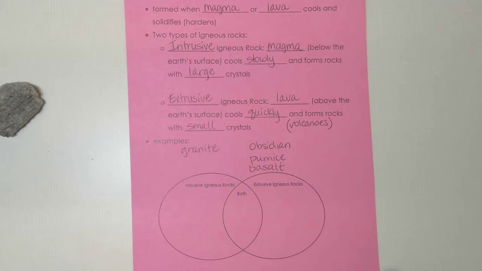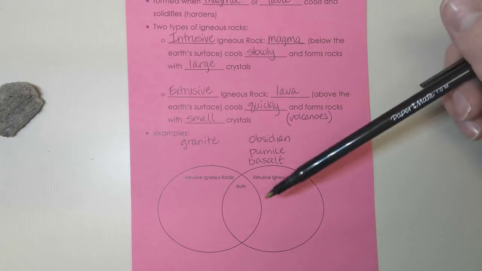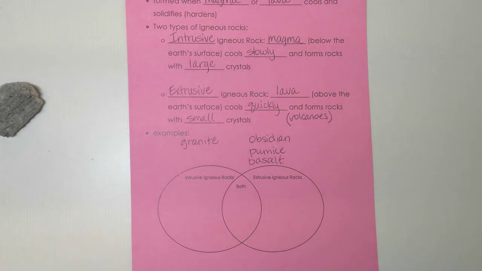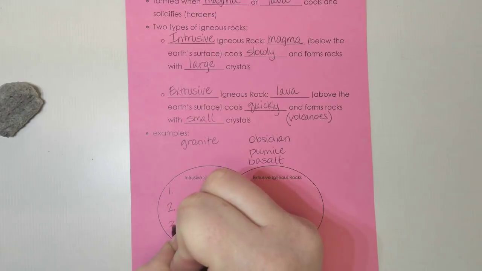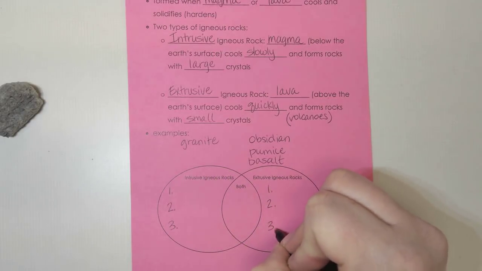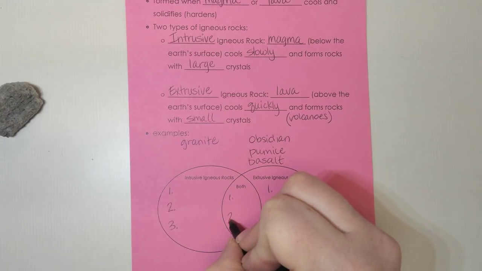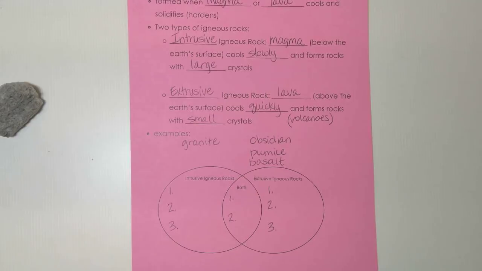Once you have the examples, if you will go towards the bottom and fill in the Venn diagram to compare and contrast the intrusive igneous rocks with the extrusive igneous rocks, you should have at least 3 facts that are unique to each type of rock, and then see if you can come up with 2 similarities in the middle, 2 things that both types of igneous rocks have in common.